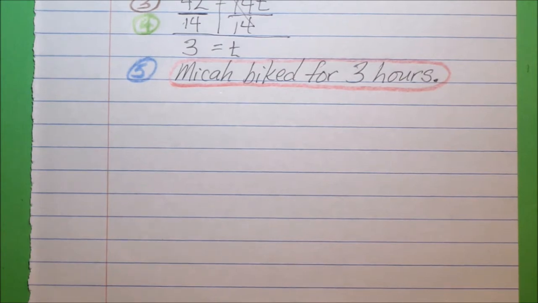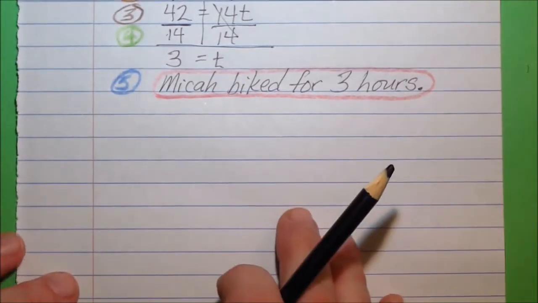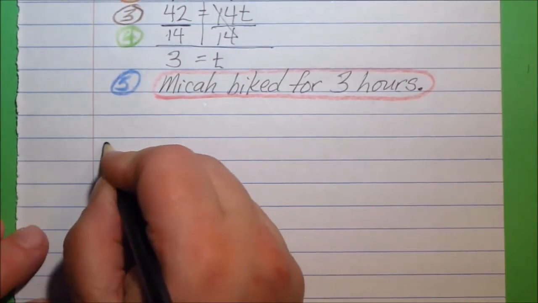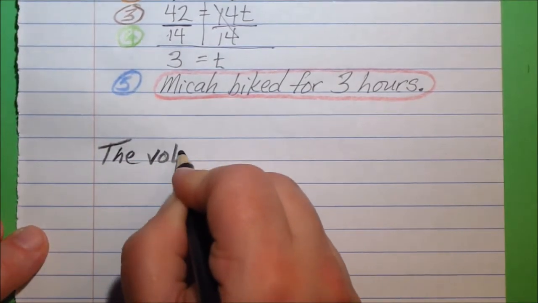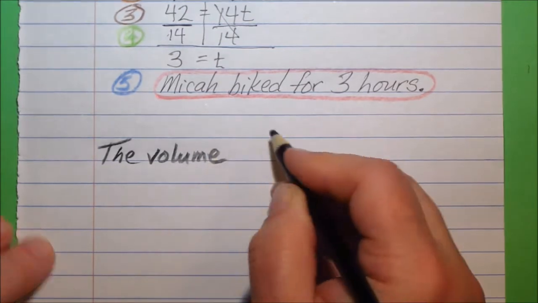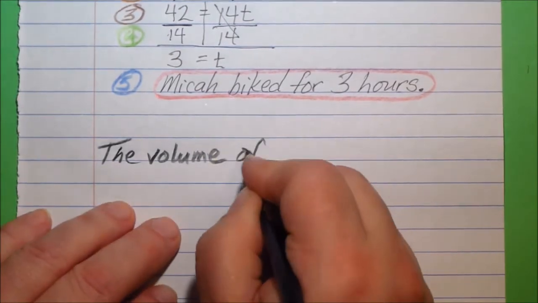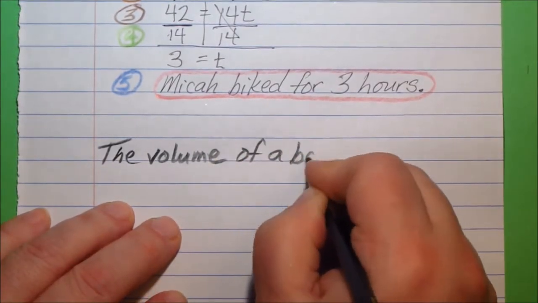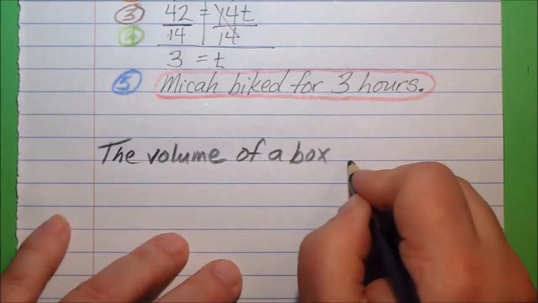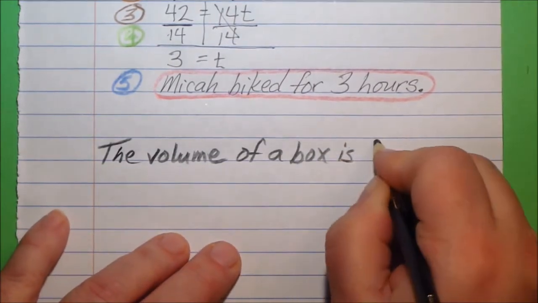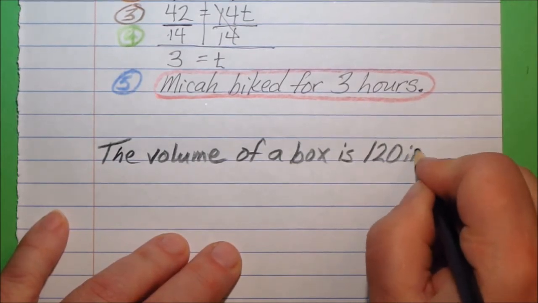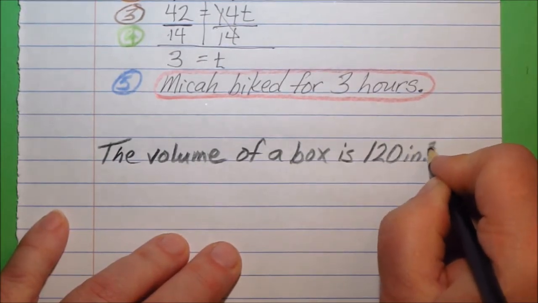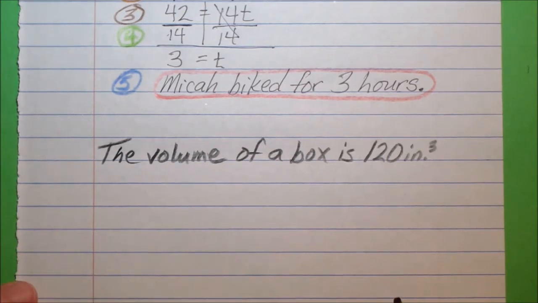Where's my black pencil? Here we go. The volume of a box is 120 inches cubed. Volume is cubed, right?